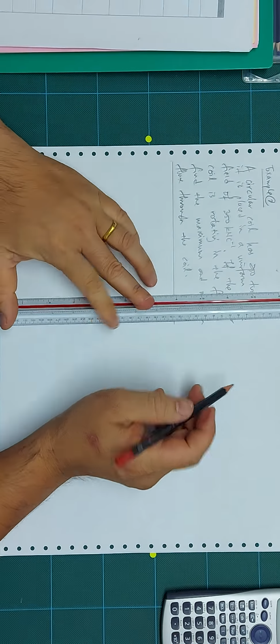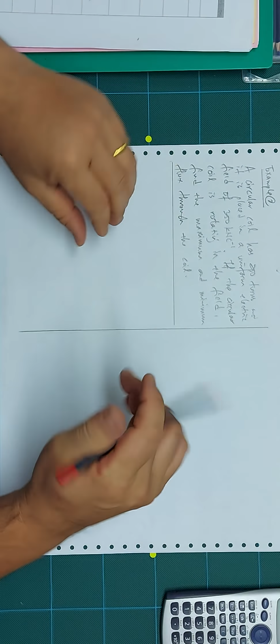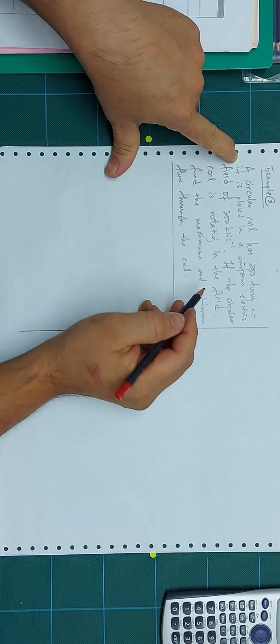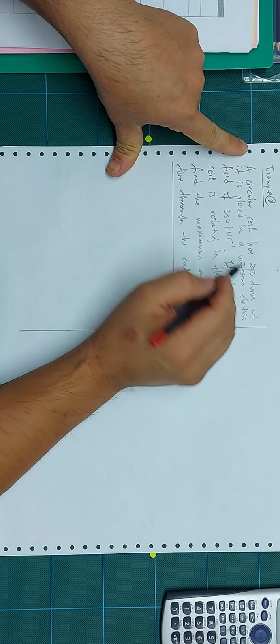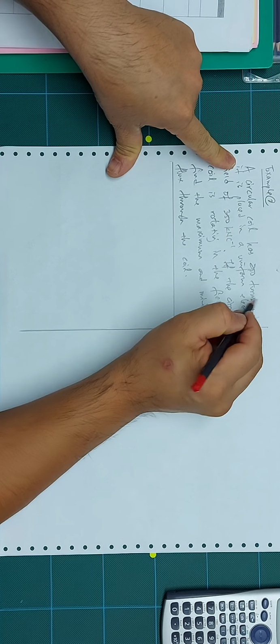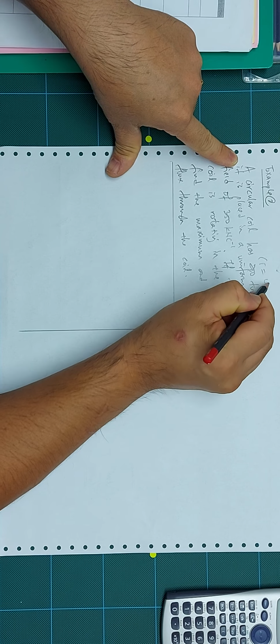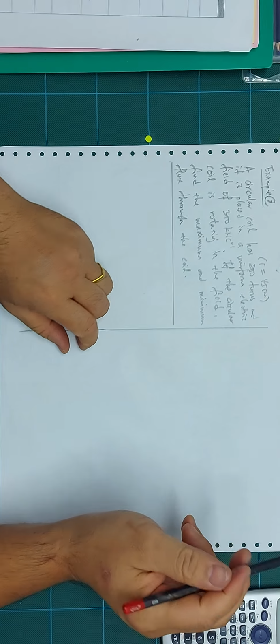You have a circular coil, and that circular coil has 200 turns. Oh sorry, I forgot to give you the radius. The circular coil has 200 turns and a radius of 45 centimeter. Jot this one down, 45 centimeter.